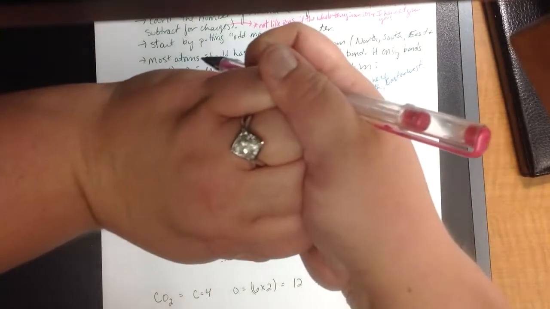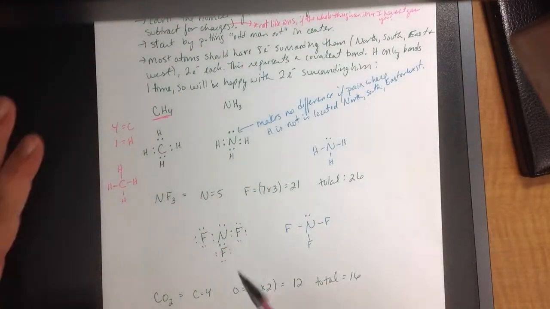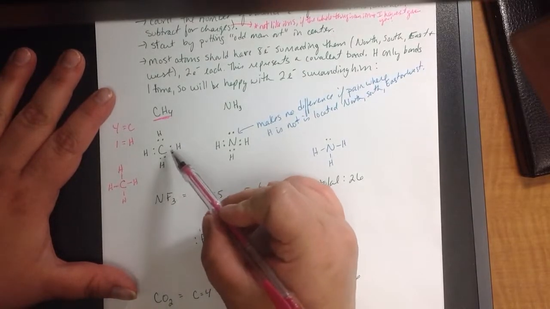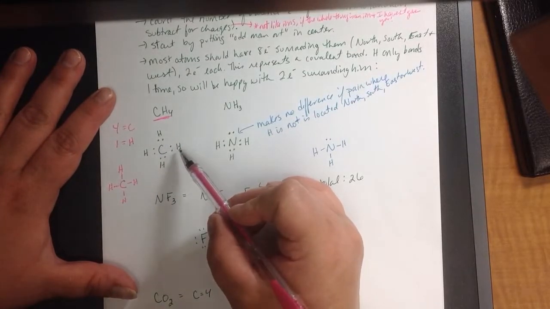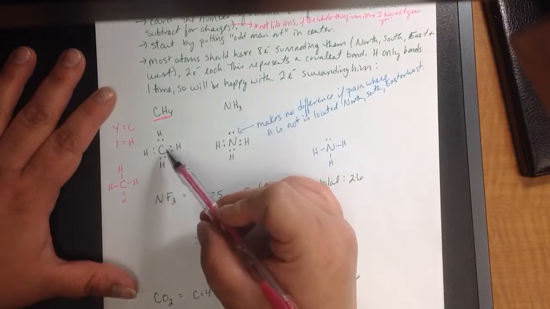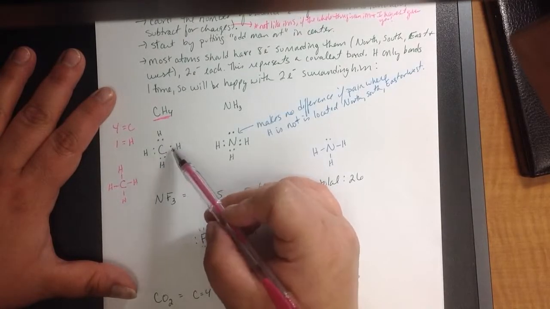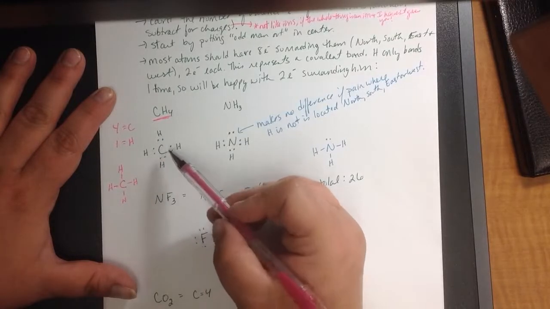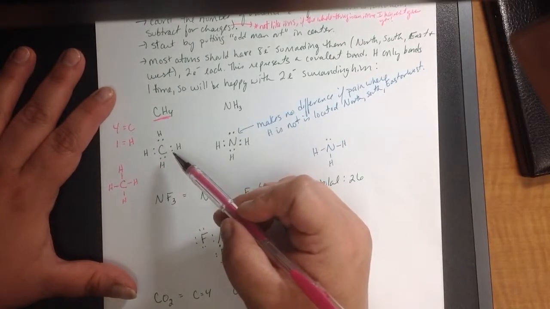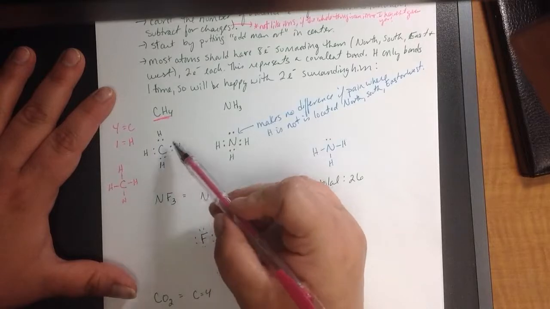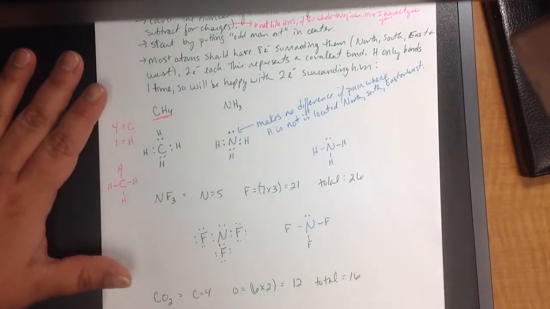Okay, so that's where they're going like this. Anything that exists between these two counts for both of them. So this hydrogen gets 2, and at the same time this carbon gets these 2. So here I have 2, 4, 6, 8 for carbon, which is what he wants, yay. And I have 2 for each of the hydrogen.